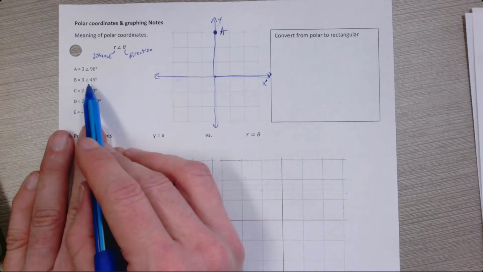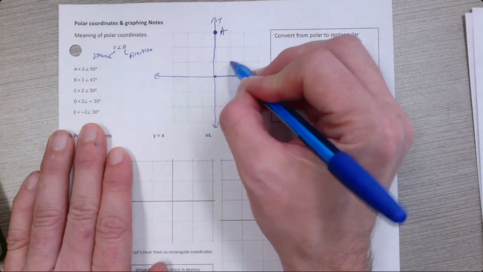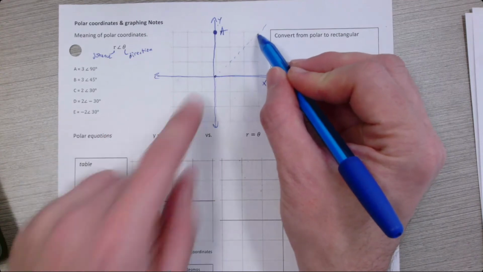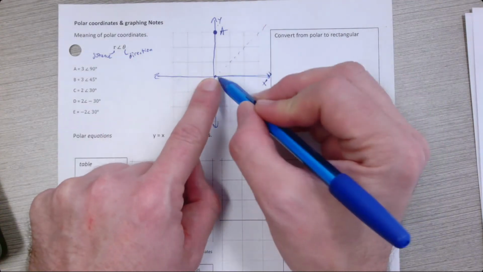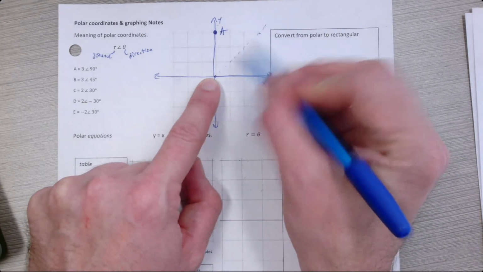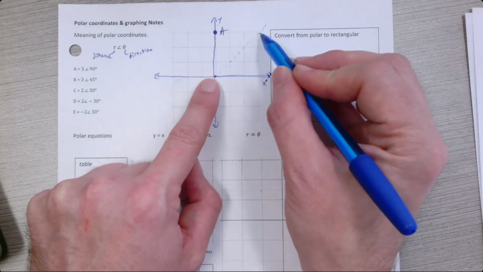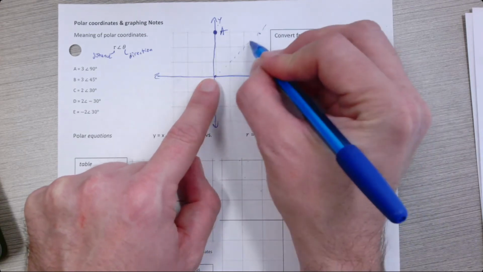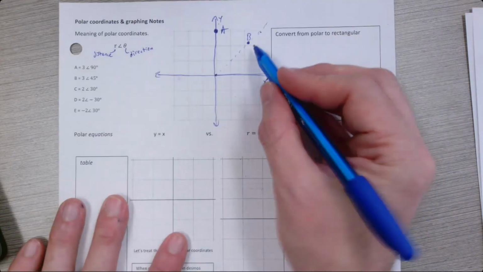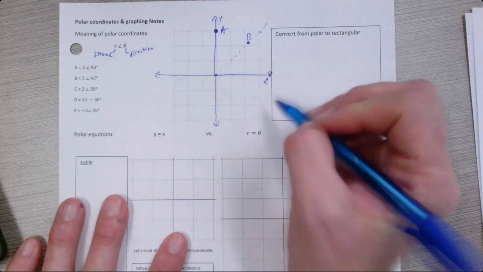Here, if we're at an angle of 45 degrees, that's sort of along this dotted line, a distance of 3, I wouldn't put it out here because that's too far. If you think about Pythagorean theorem, that would be 3 over and 3 up. So the distance this way would be square root of 18. But 3 is going to be maybe kind of here-ish. And the exact distance isn't important. Just realize we have gone 3 in that direction.